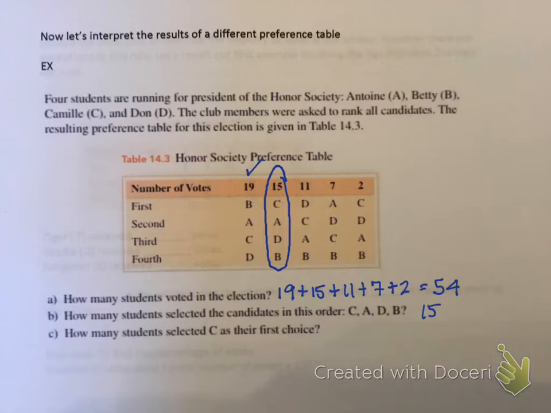Part C, how many students selected C as their first choice? Now I'm going to erase this last bit. Just hold on one sec. Okay, so if I take the eraser, I'm going to erase what we had in the preference table.